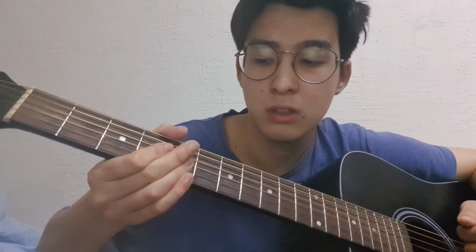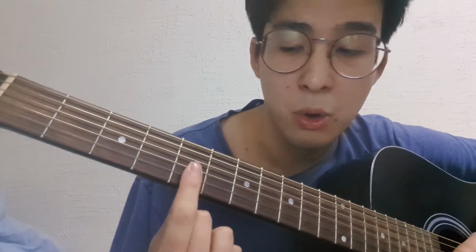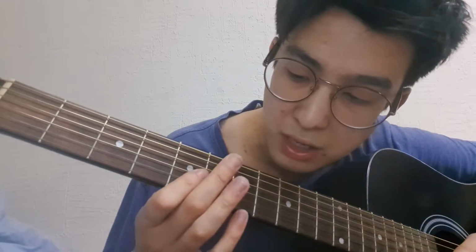For example, in this part, you can see I hold these lower 3 strings all the time, but I change the D string, the bass string, every rhythm change. For example, so that's called a walking bass line.